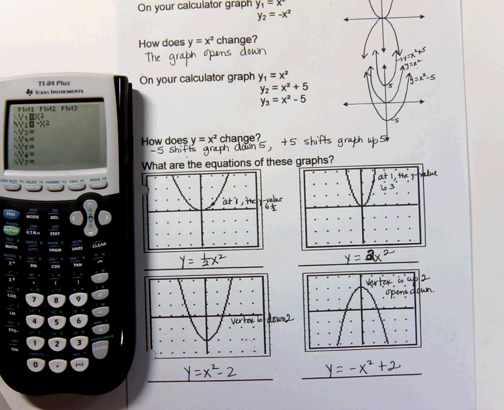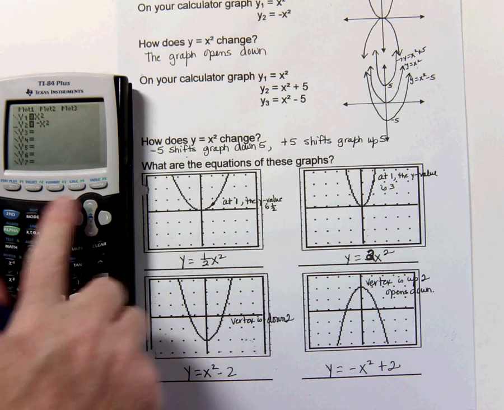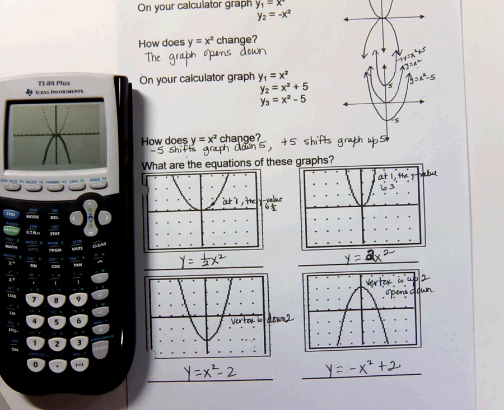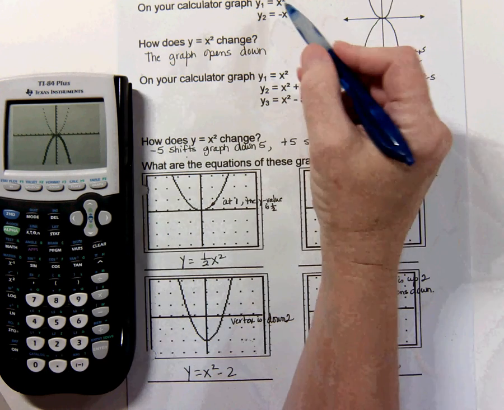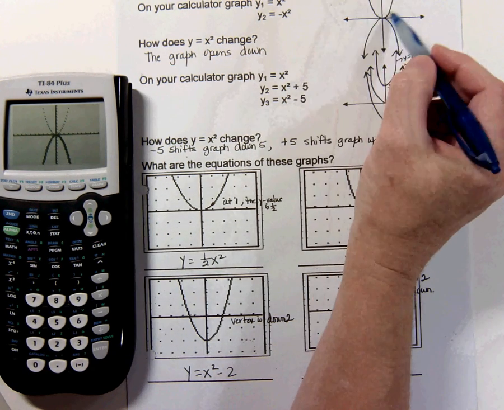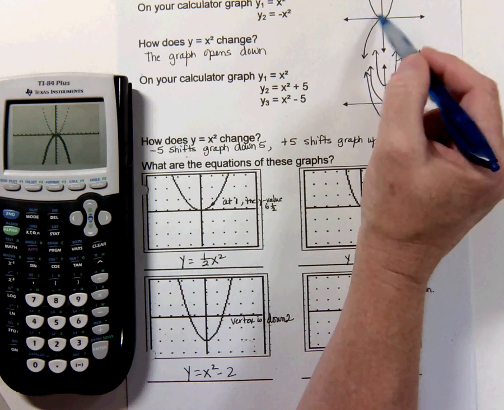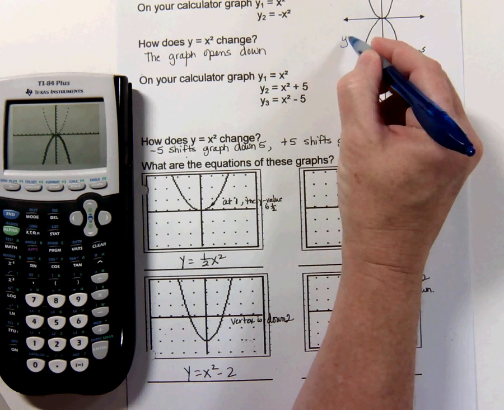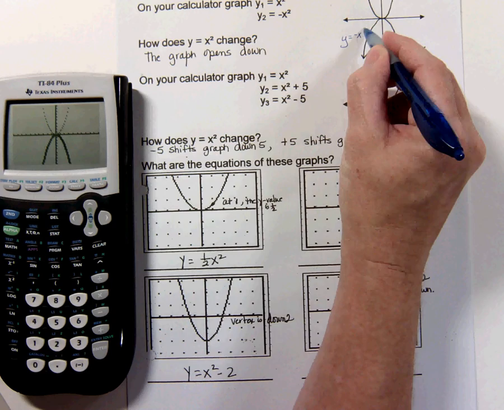So my y equals x squared is dotted, and the other one's pretty thick. When I graph that one, notice what happens. The graph is no different as far as shape. It's exactly the same shape. It's just that if it's positive, it goes up, and if it's negative, it goes down. So this is y equals negative x squared.